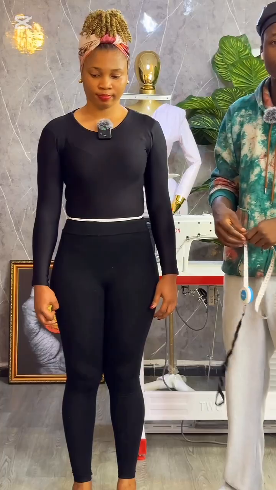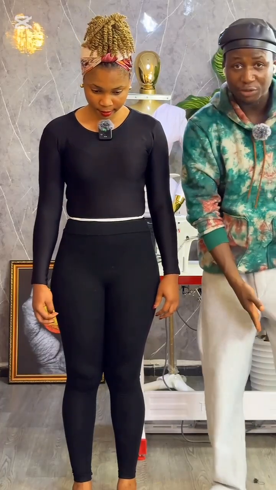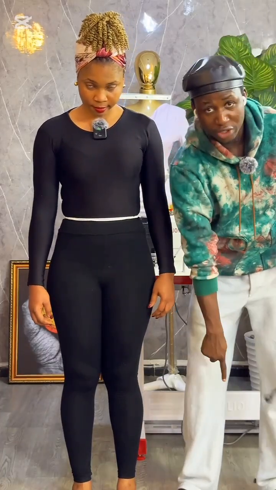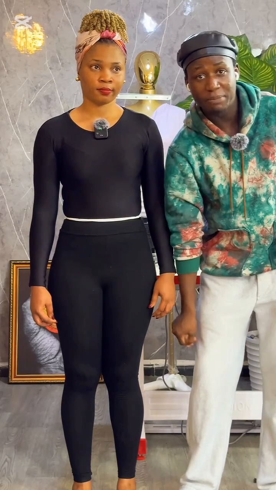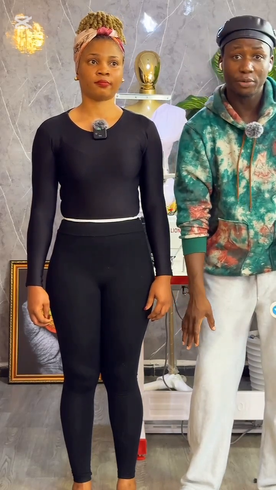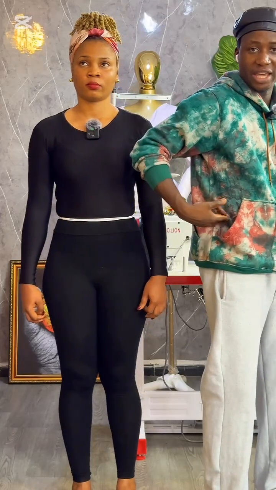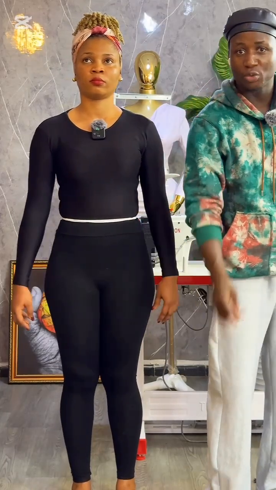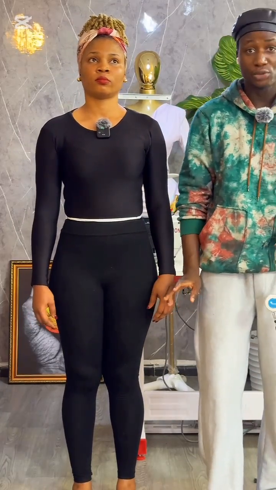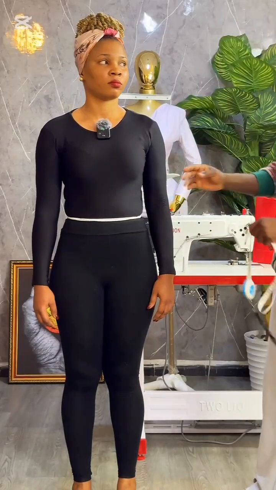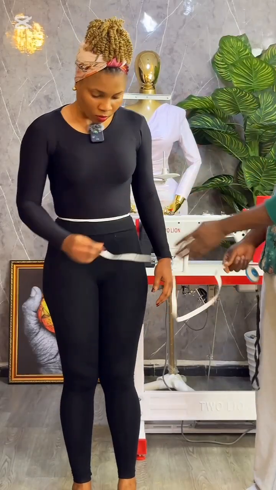So how are we going to do it? Inseam is the distance from here to the full length, or to any particular place you decide to stop. And the outseam is the distance from here to the full length, or any particular place you decide to stop.